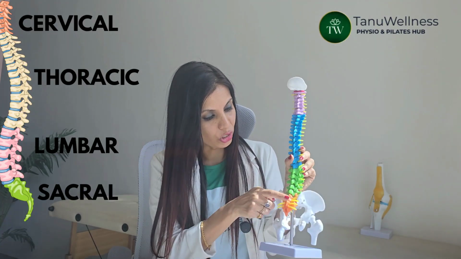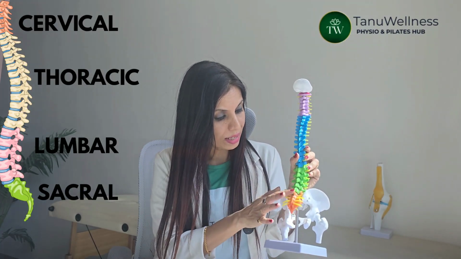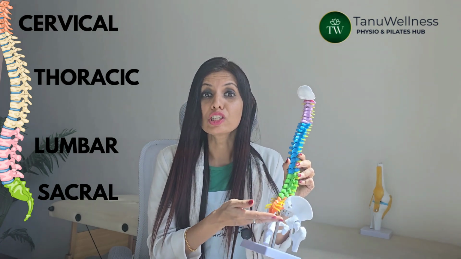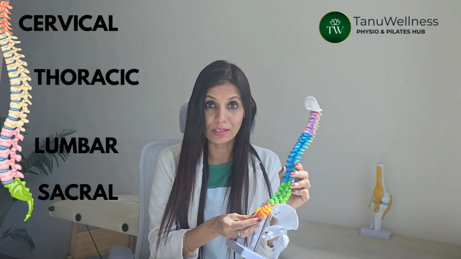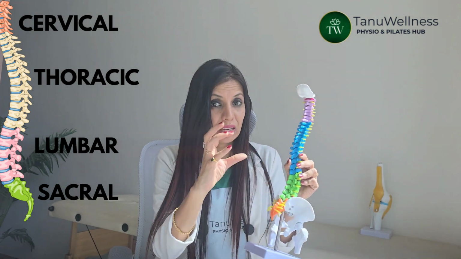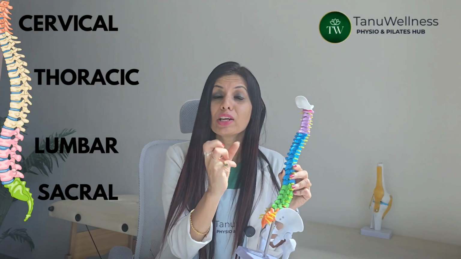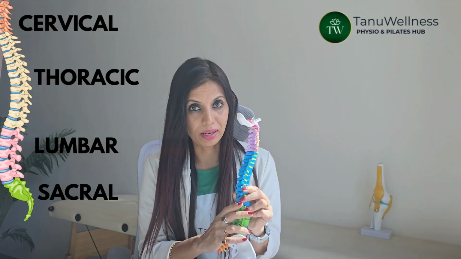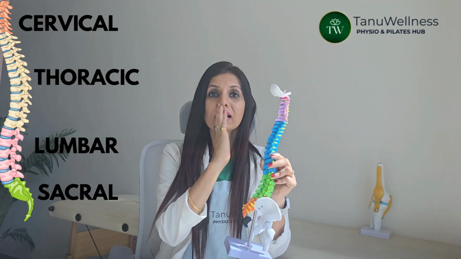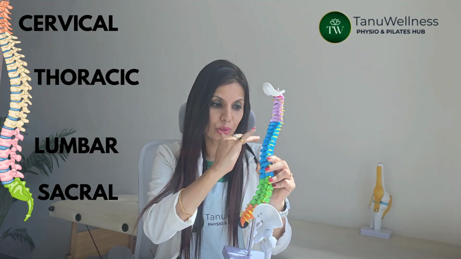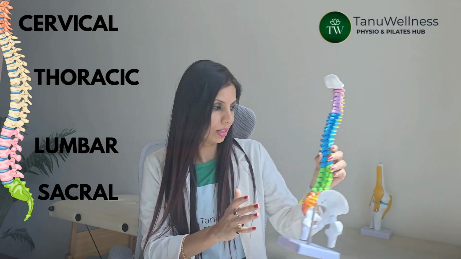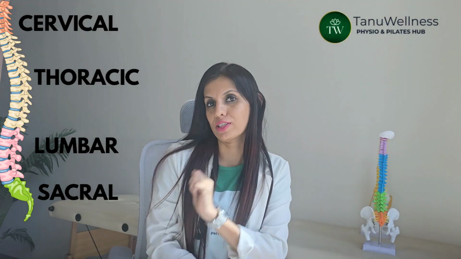Now the last part is your orange color part. That is the sacrum and coccyx. This is the base of your spine. It is connected to your pelvis. Did you know if your pelvic alignment is not right, it causes the entire spine to move, causing a lot of back pain. So these were the different sections of your spine: cervical, thoracic, lumbar, sacral, and coccyx. Now let's go to the top 5 causes.